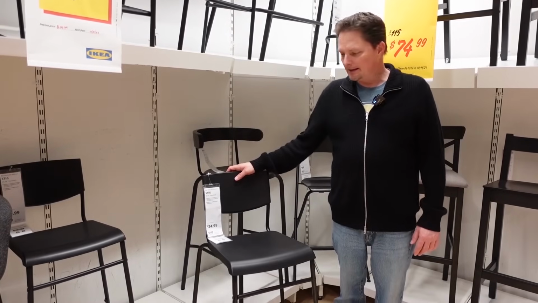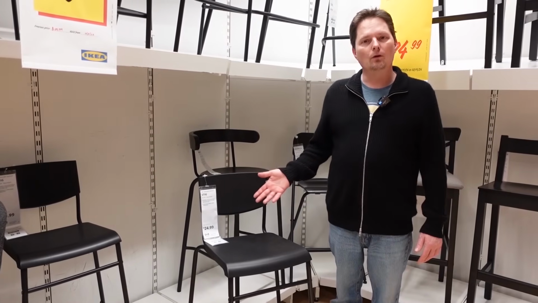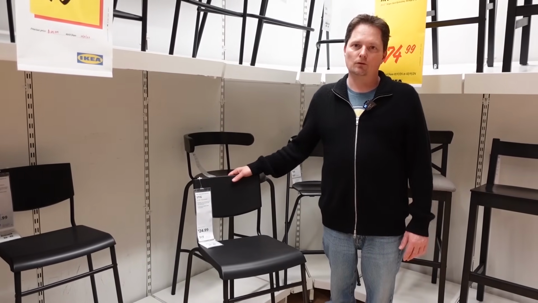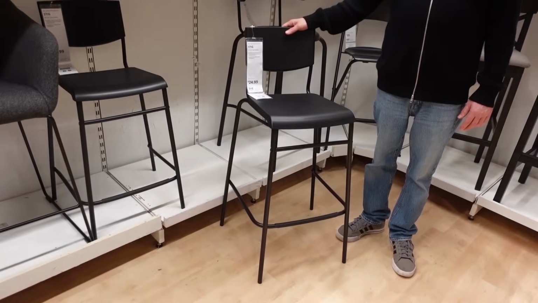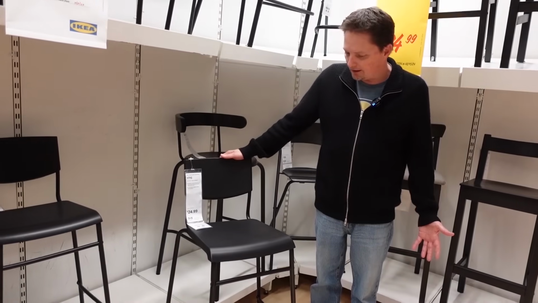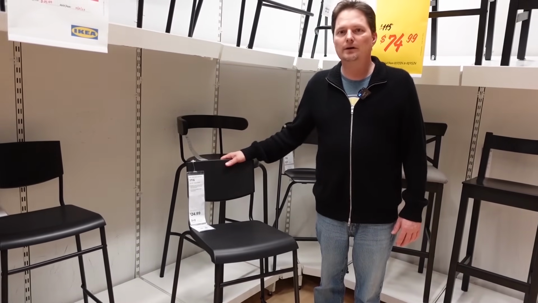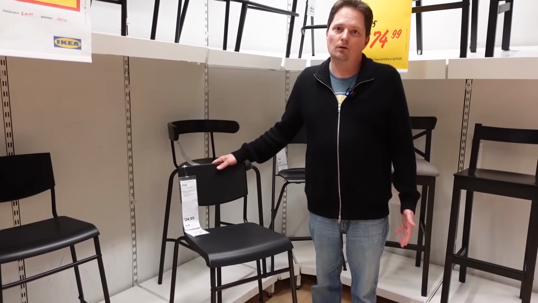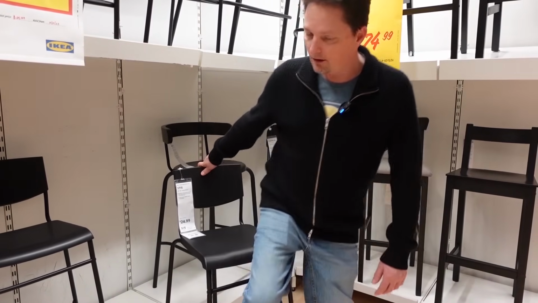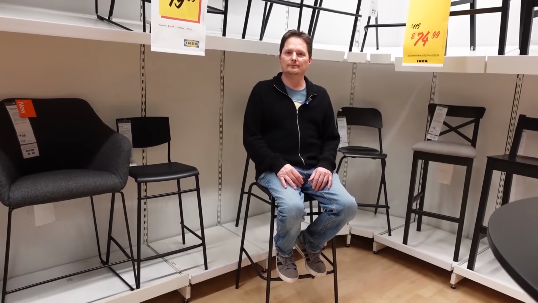What about this thing? Is this a chair or a stool? This is a stool. It's called a bar stool. Why don't you call it a chair? Because it's higher. It's meant to sit at a bar. So we call it a bar stool or a stool. And I sit on the stool. Not in the stool, I sit on the stool. I'm sitting on a bar stool.